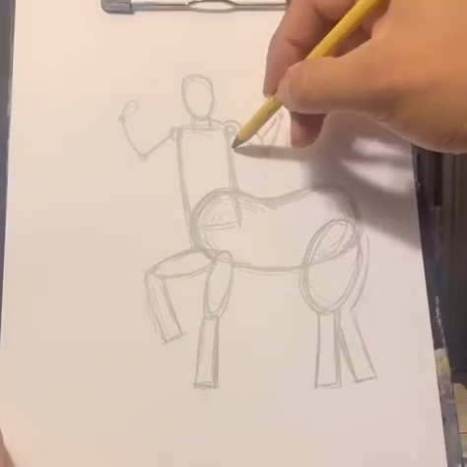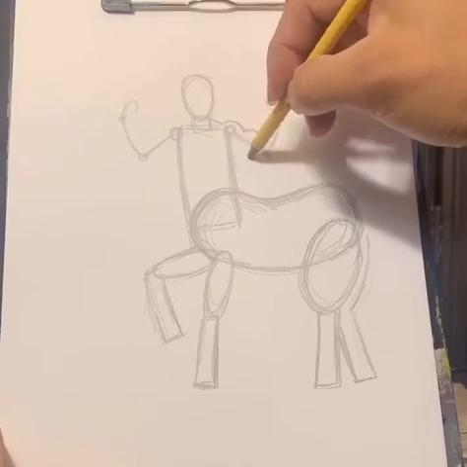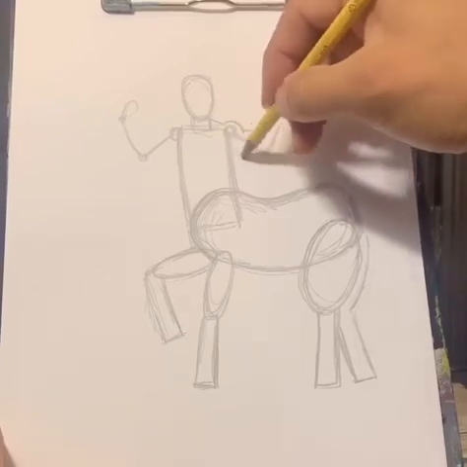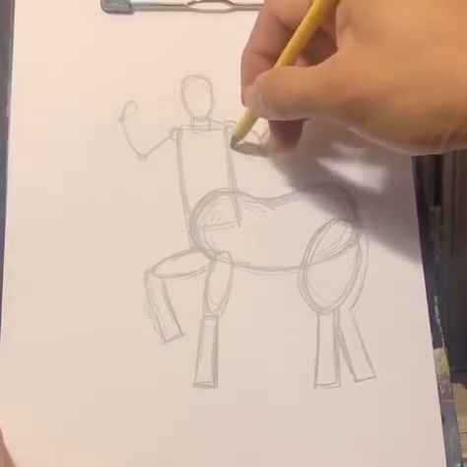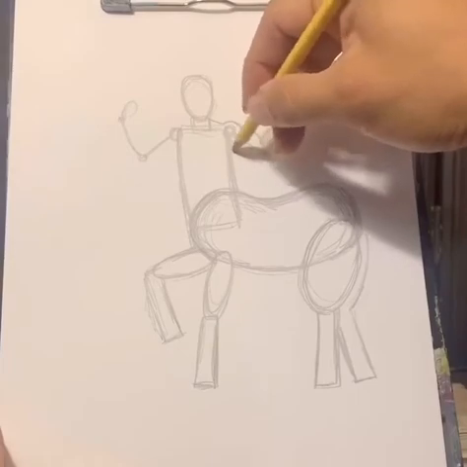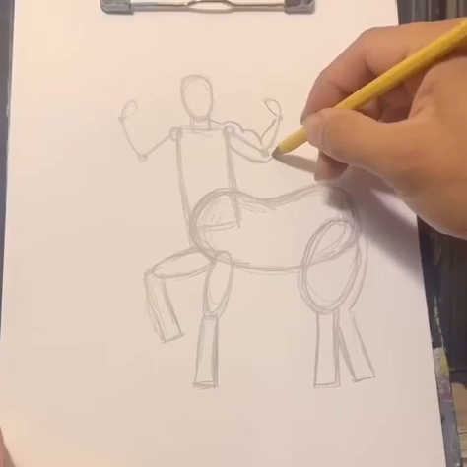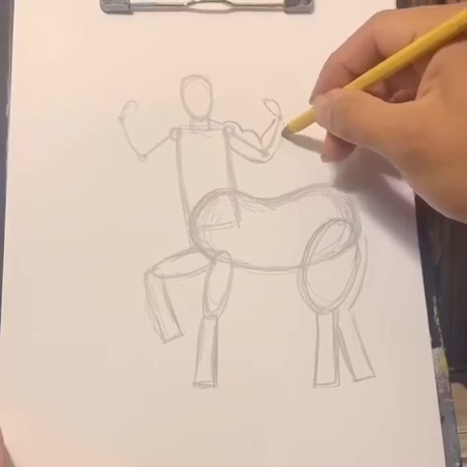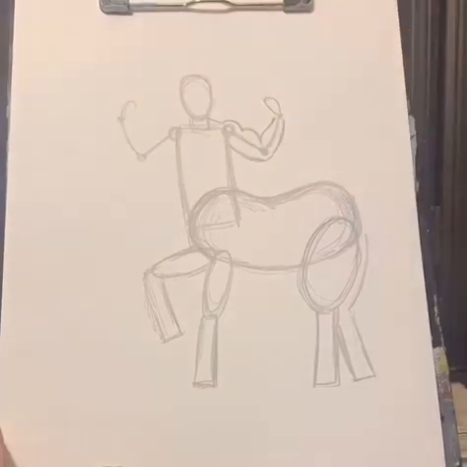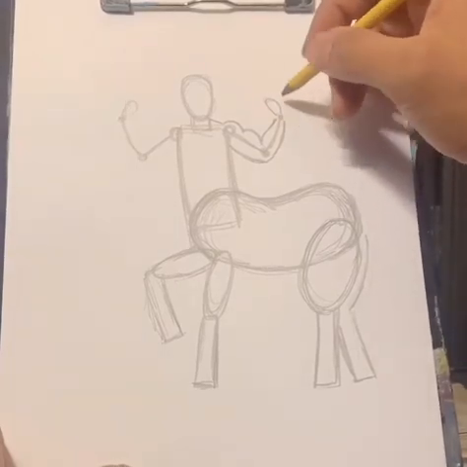And let's do the back of the arm as well. So this will kind of show how big this person's arms are. So let's make that curved line. We're gonna go around the elbow, and then we're gonna go around the forearm once more, right? So very muscular centaur here.